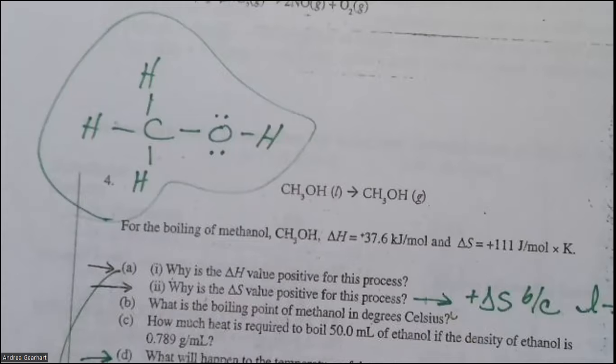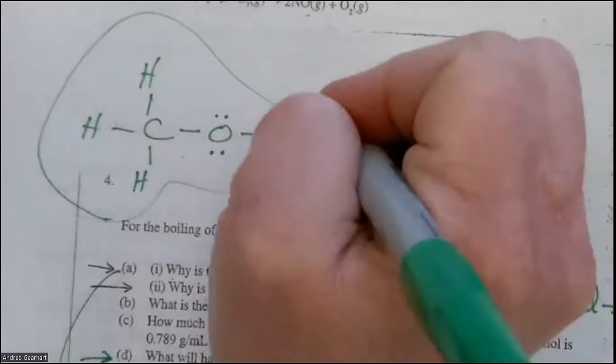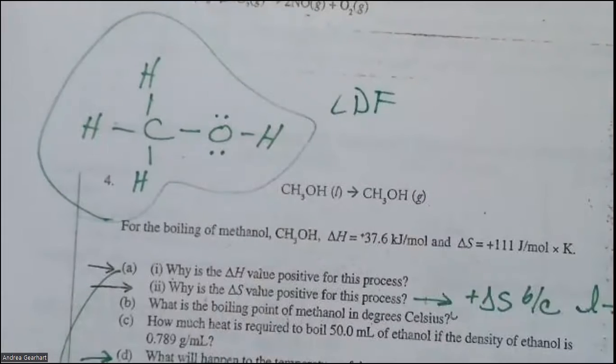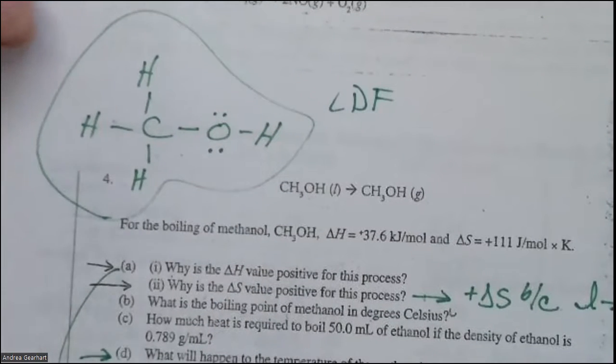But even better, what is the strongest one holding it? There's 3 intermolecular forces, all molecules, one dispersion. And that's based upon the movement of electrons. And the bigger the molecule, the larger the number of electrons, so the more polarizable.